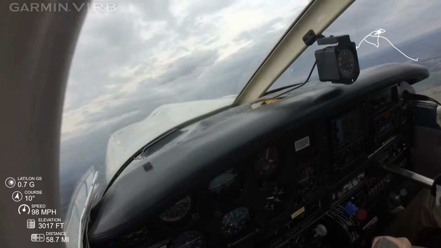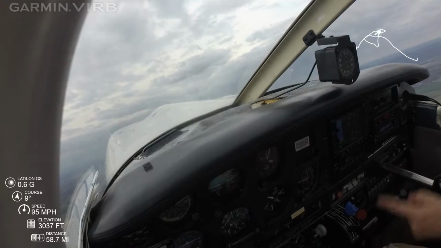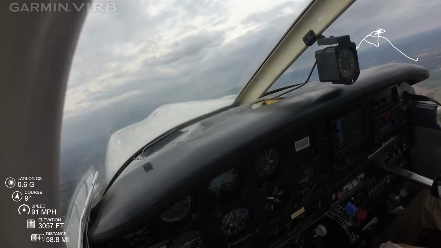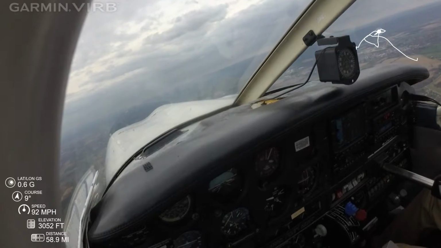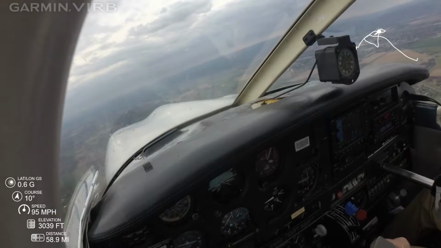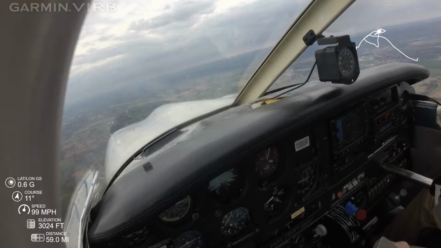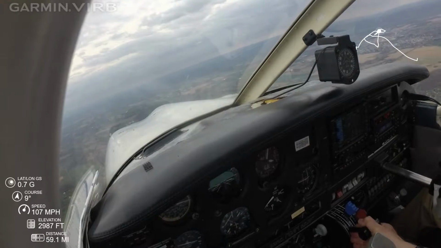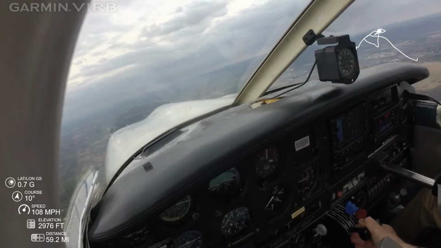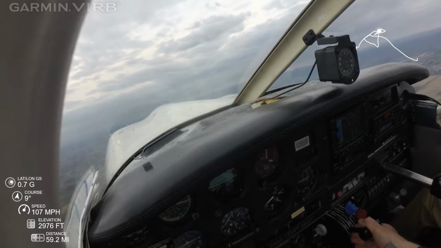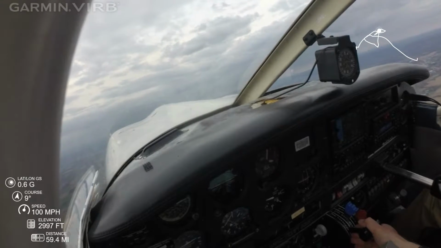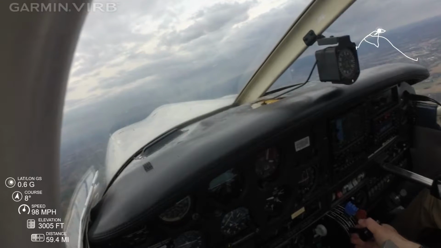Eventually you're going to use your throttle to control your altitude and your yoke to control your airspeed. So I'm a little confused. Am I maintaining 3,000 or what should I be doing here? Maintaining 3,000 feet. If you're climbing, you need to take some power out. So power is going to control your altitude, and you're going to pitch to control your airspeed. What airspeed do I want? Just above the bottom of your green arc. Oh, okay.